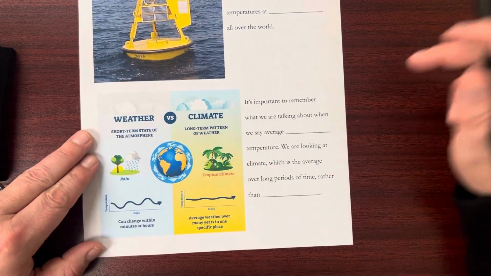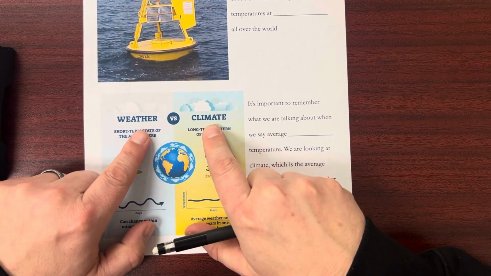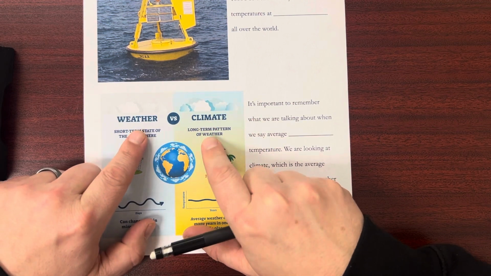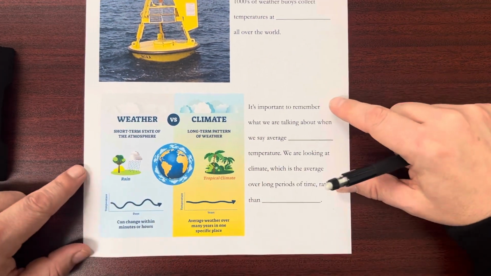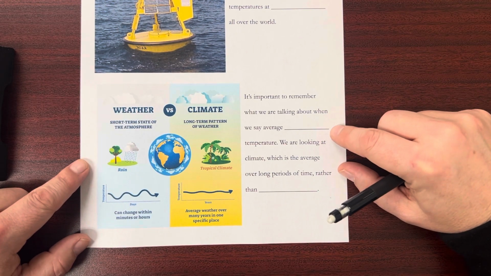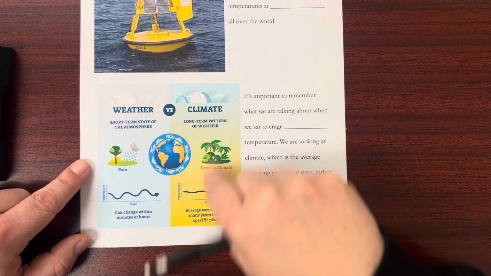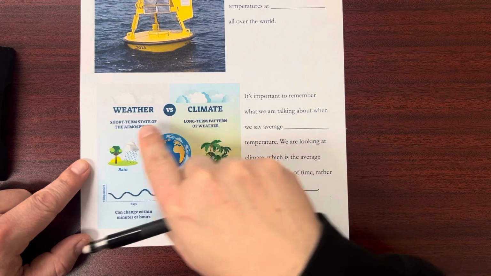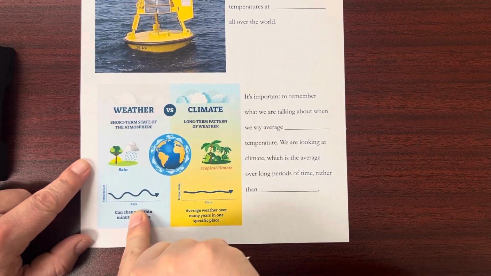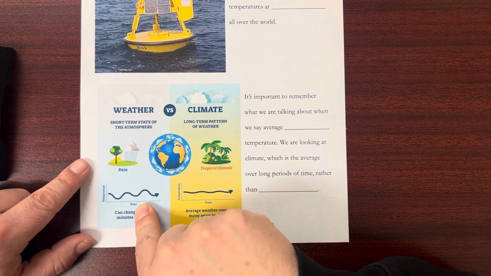And then down here, we're going to have to revisit this, but this is an important distinction. There's a difference between climate and weather. Two different things. It's important to remember what we are talking about when we say average global temperature. That's going to be climate, which is averages over time, where weather is your moment by moment conditions or hour by hour conditions. The weather today is warm and sunny.